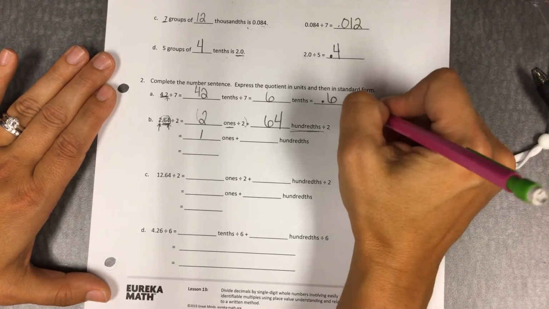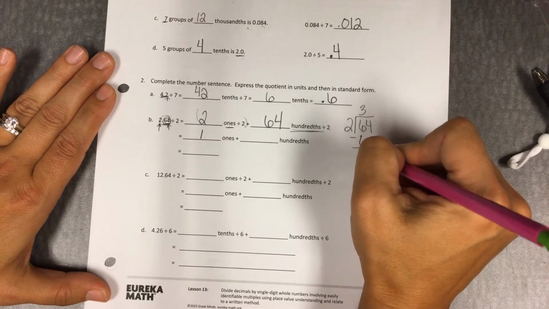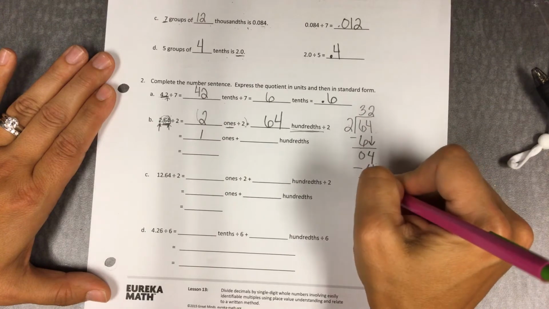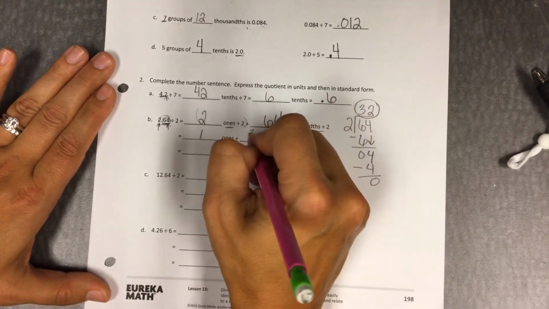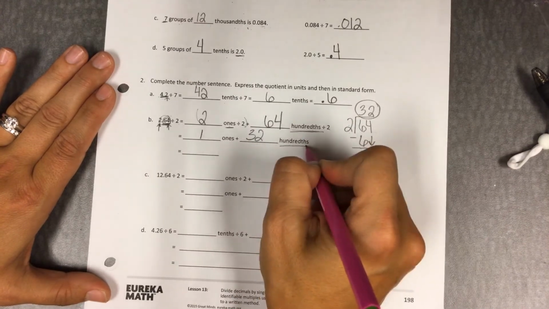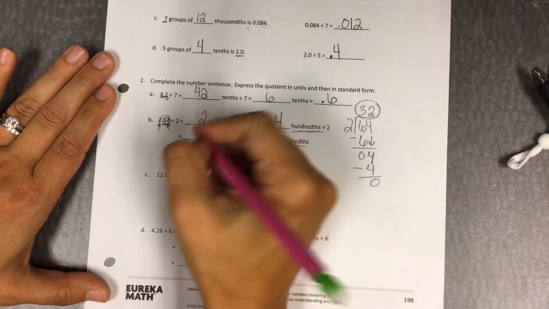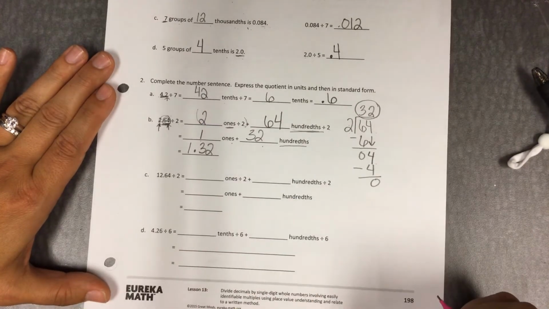2 goes into 6 3 times, subtract 6, that's 0. I'm going to bring down my 4. 2 goes into 4 2 times, minus 4. I have no remainder, which is perfect. So the answer is not just 32, it's actually 32 hundredths. So now if I have 1 and 32 hundredths, to write that in decimal form, it's 1.32.